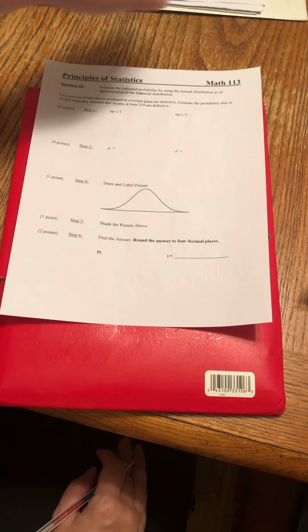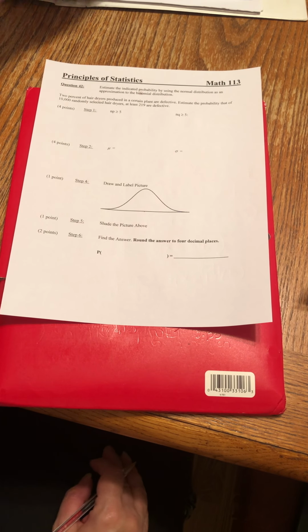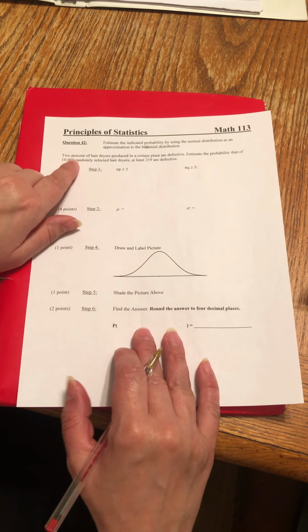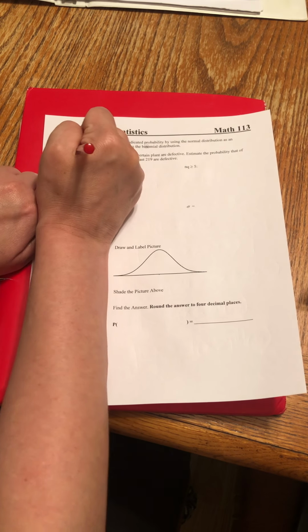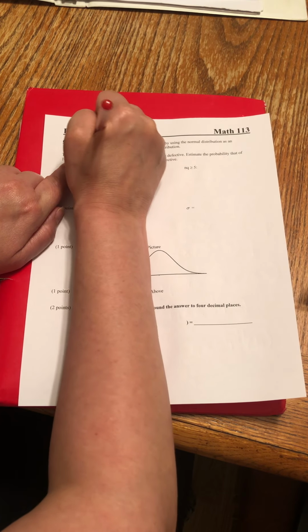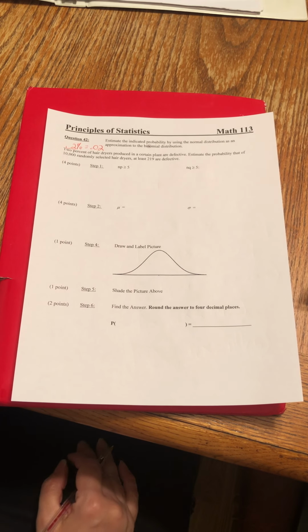One more page and you are done, and you are ready for Friday. 2% of hair dryers, so I'm going to write 2%. If we turn 2% into a decimal, we move that over 2 places, and that's equal to 0.02. Of hair dryers produced in a certain plant are defective. Estimate the probability that of 10,000 randomly selected hair dryers, at least 219 are defective.